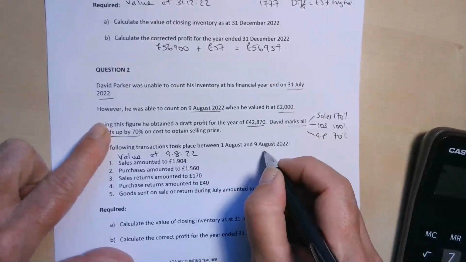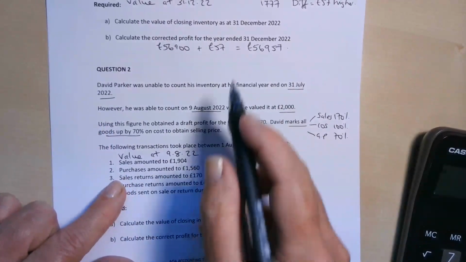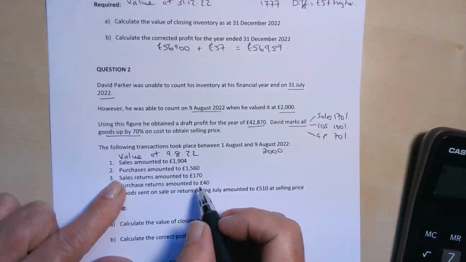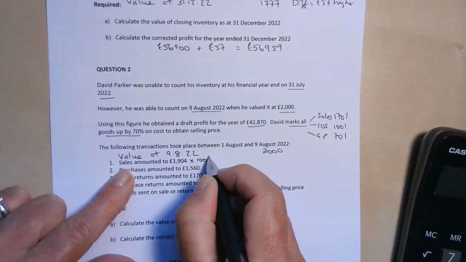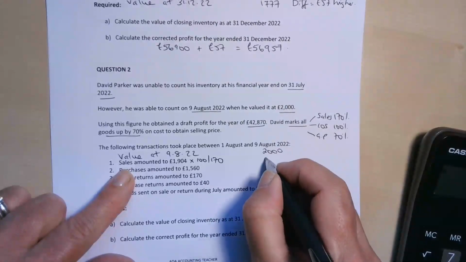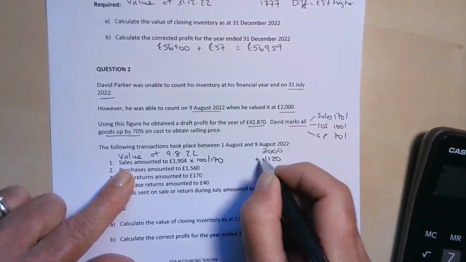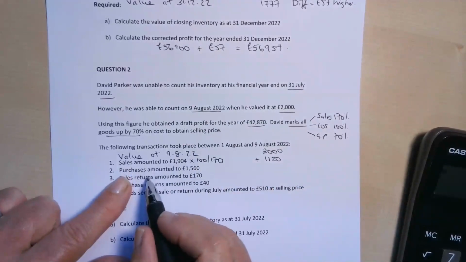Make sure we pick the right figure there, £2,000. And then we're going to work through these, adding and subtracting, just as we did a minute ago. So the sales amounted to 1904. If we multiply that by 100 over 170, that gives us a figure of 1120. And we're adding that back because those sales hadn't happened. The goods were still in stock at his year-end date.